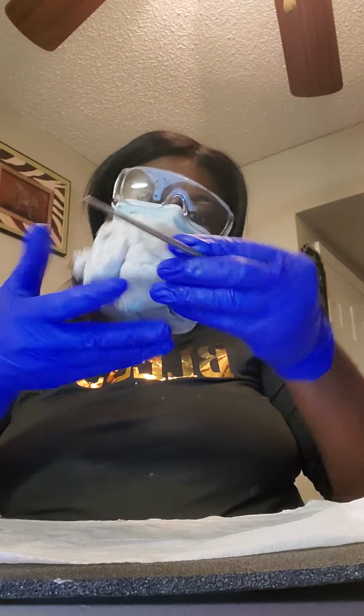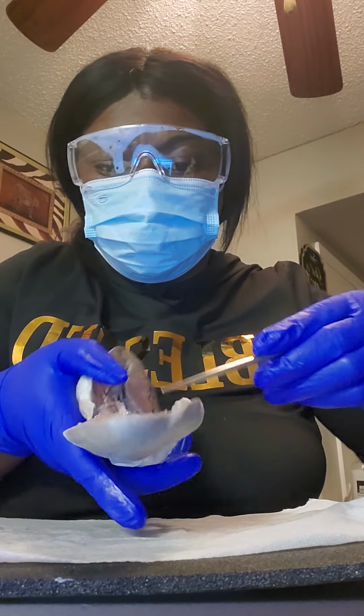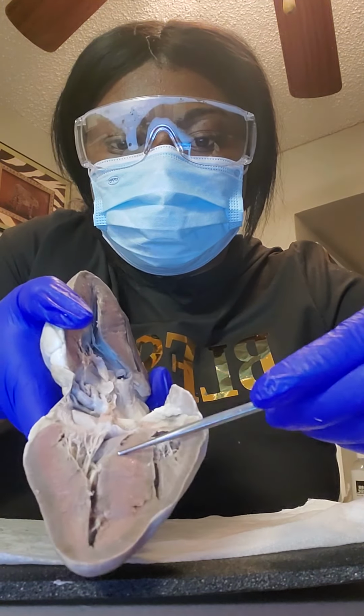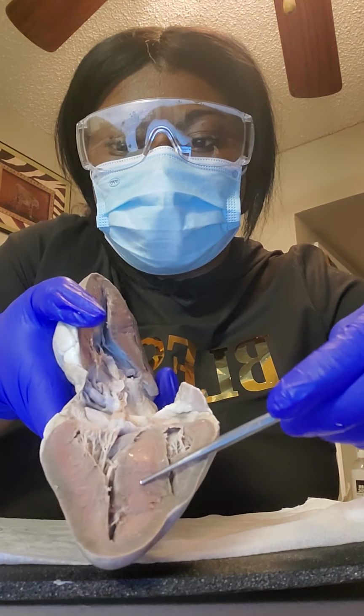And this right here is the interventricular septum.